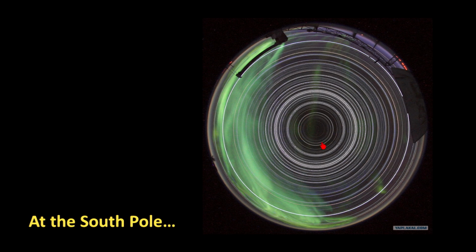What I want you to notice is, whereas in the northern hemisphere we have a star conveniently close to the North Celestial Pole, that's Polaris, in the southern hemisphere there is no convenient south star. So there is no single star that indicates the direction of the South Celestial Pole, but you can see that it's clearly there because it's in the middle of all this turning action.